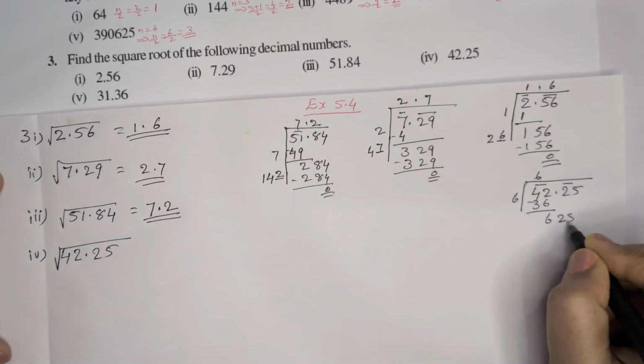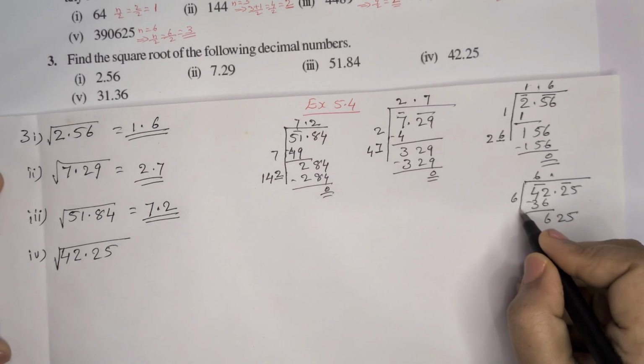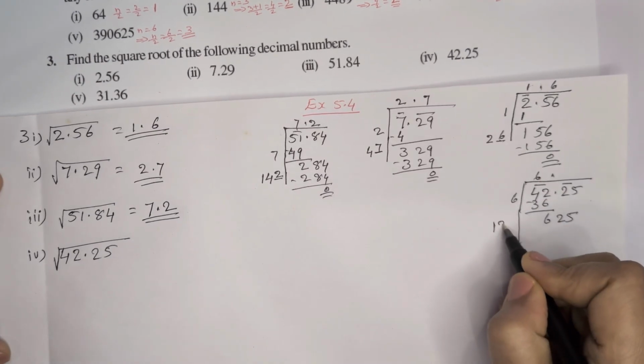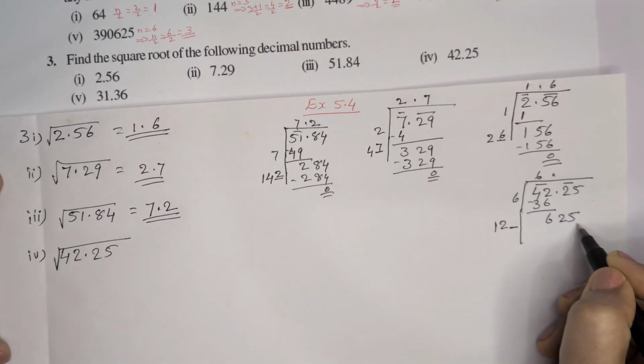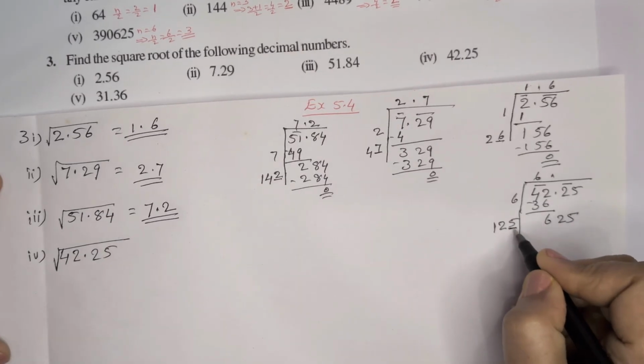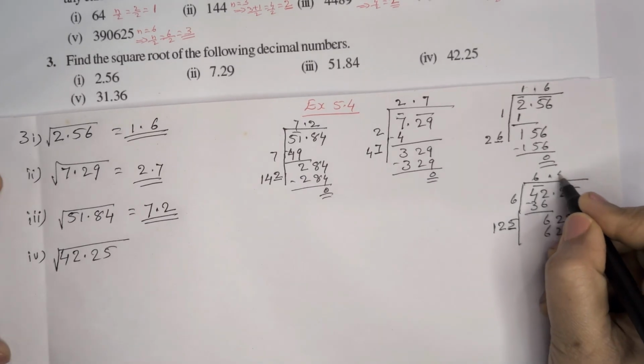The next group is 25. Put the decimal point correspondingly. There in 625, double this number, 6 plus 6, 12, and here the digit ends with 5, that means 5 is supposed to come over here. 125 into 5 is equal to 625. So here 5.